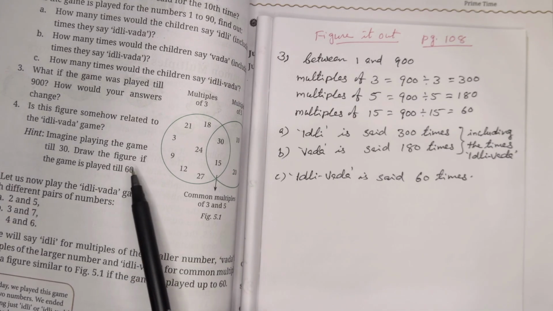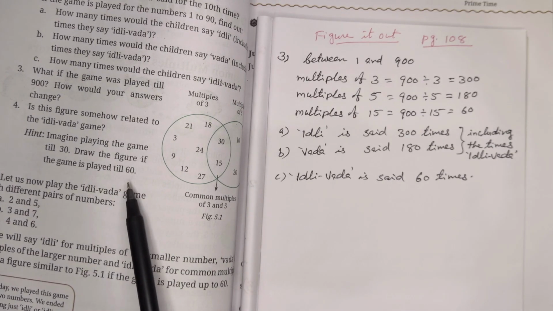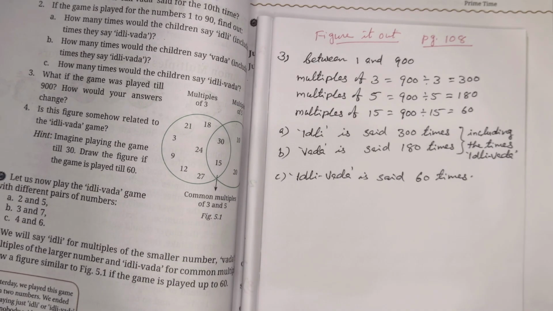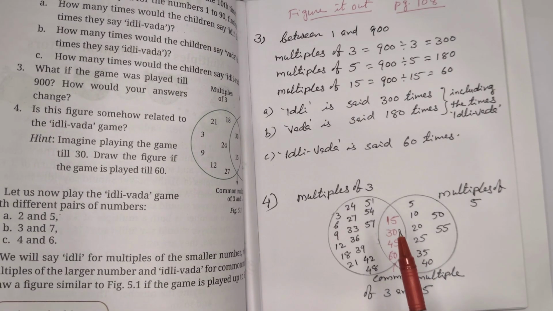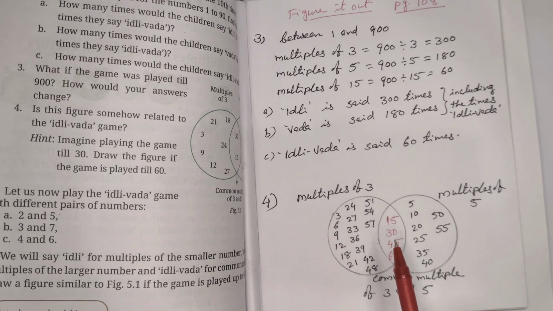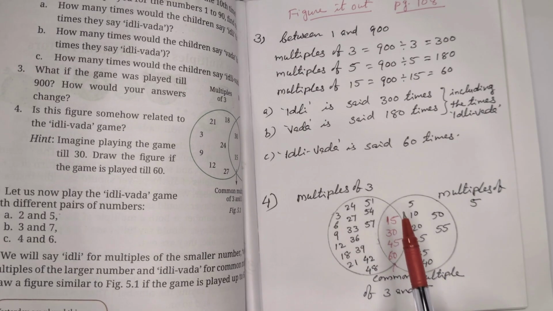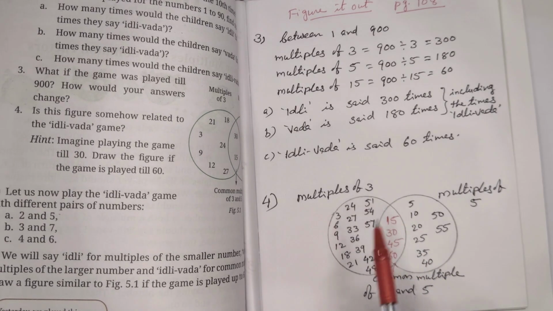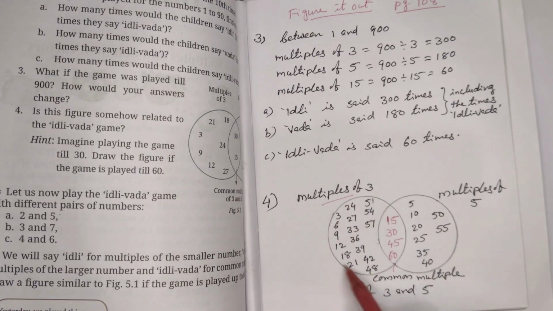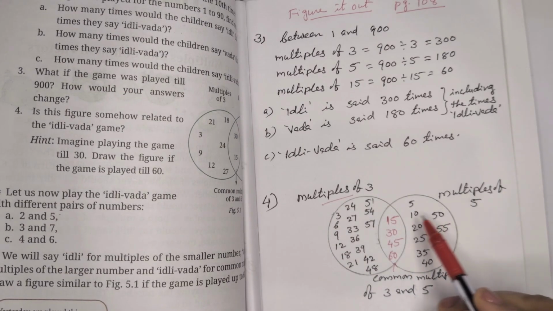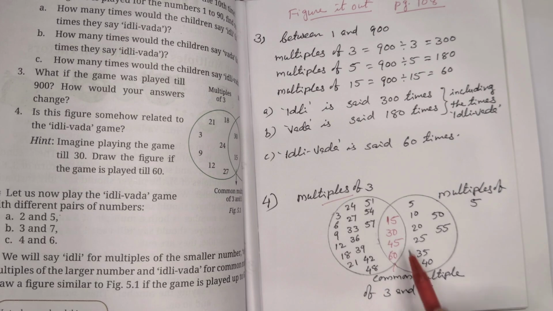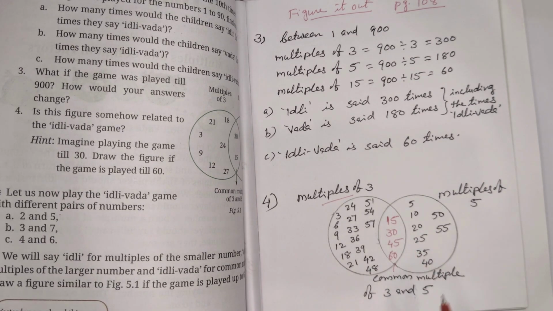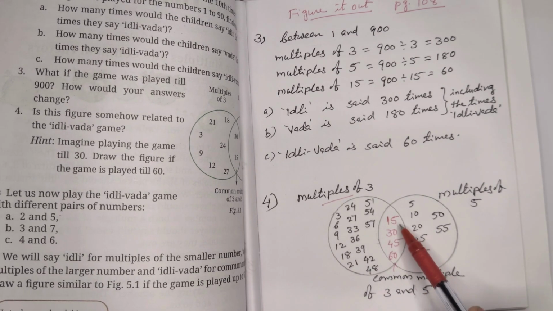Now we have to draw the figure. The game is played up till 60. So for the fourth question, if they are playing the game till 60, we can write multiples of 3 in this circle and multiples of 5 in the second circle, and the common multiples of 3 and 5 coming in between. So common multiples we can see: 15, 30, 45, 60.